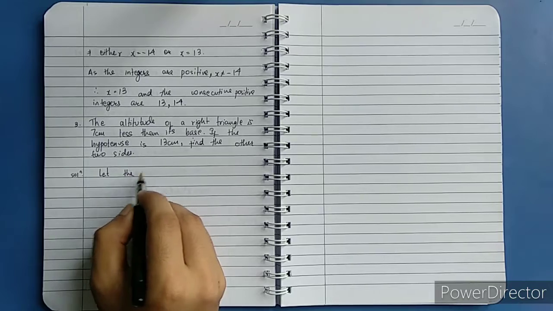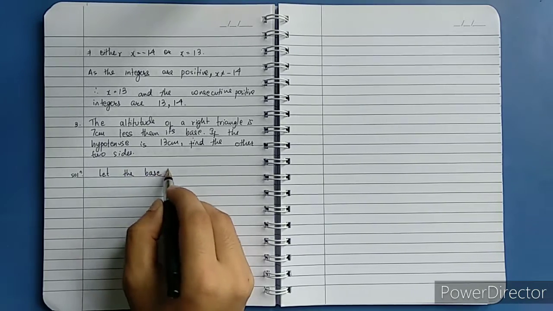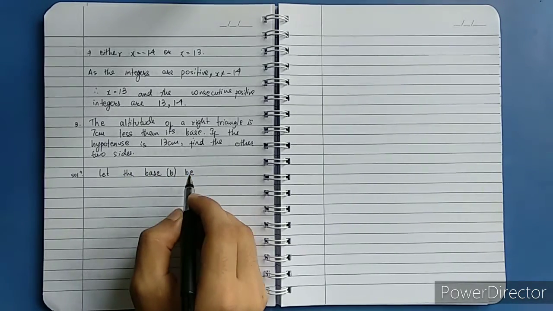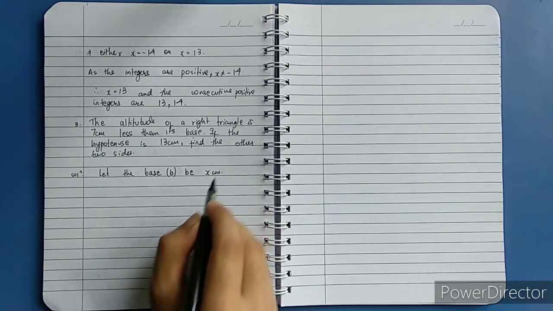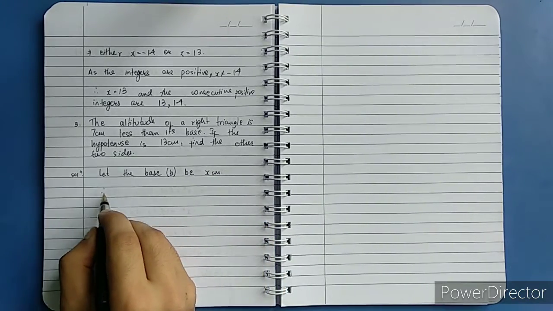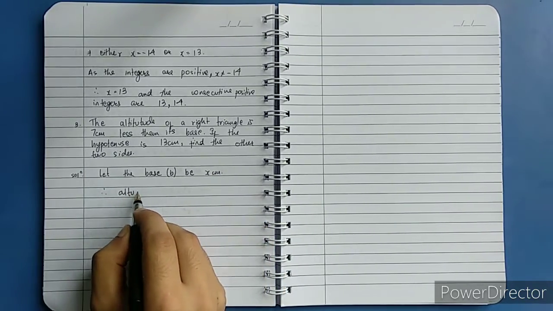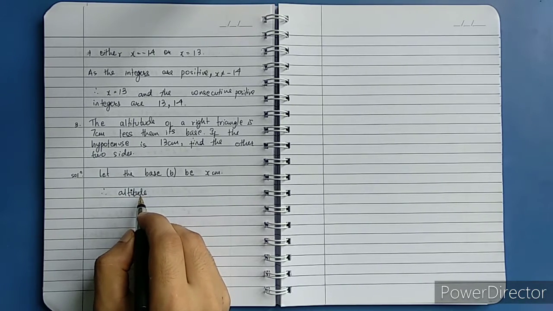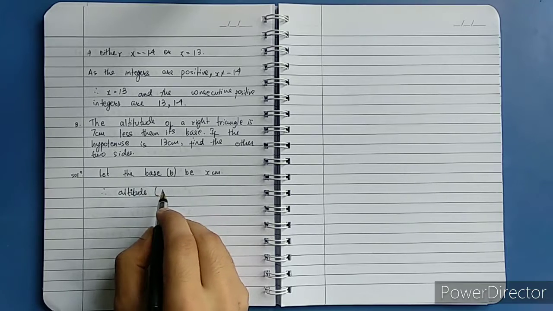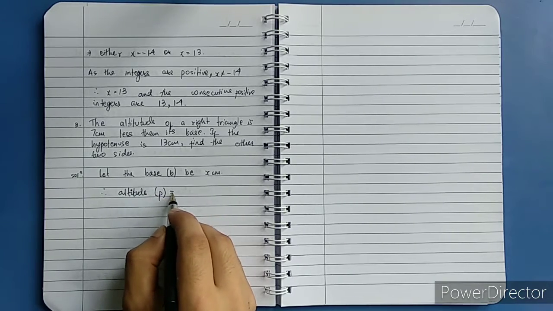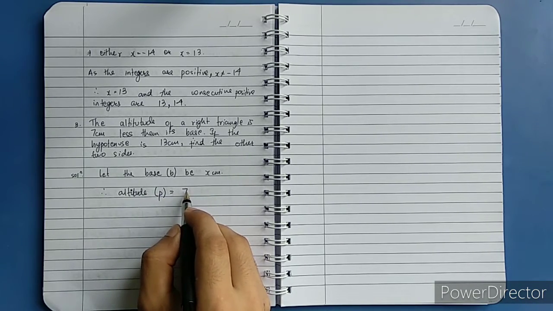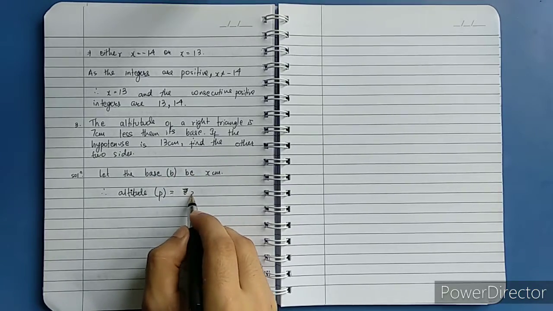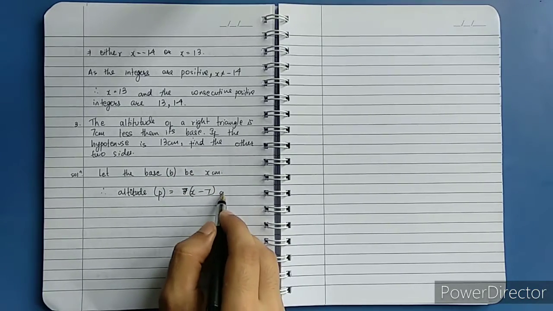So let the base be x centimeter. Therefore altitude P equals 7 less than its base, so x minus 7 centimeter.